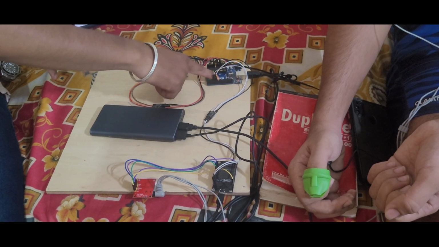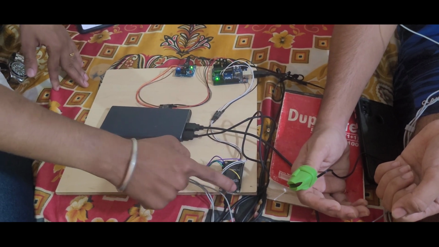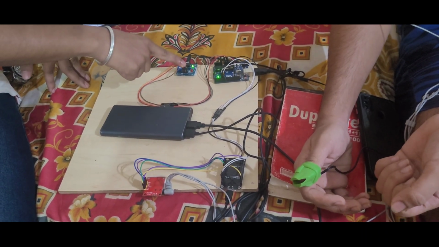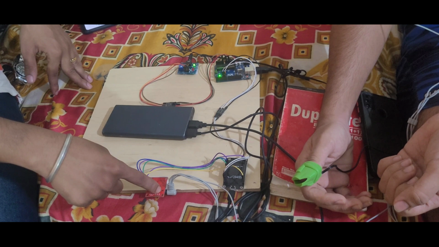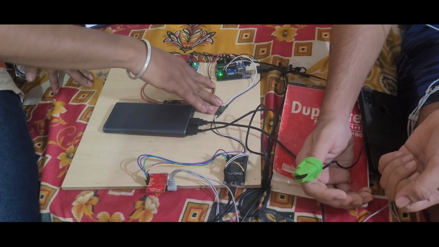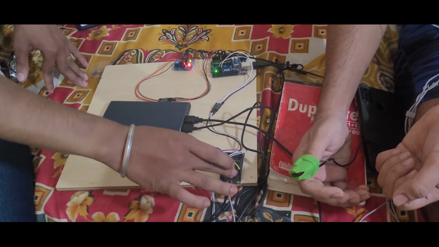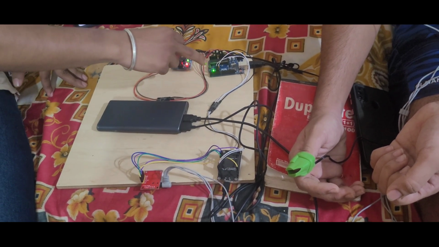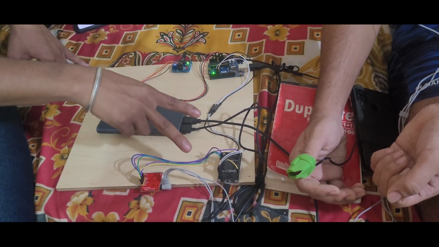We have Arduino Uno and ESP8266 as microcontrollers. We have two sensors. One is a heartbeat pulse rate monitor and one is an ECG sensor. And since the ESP8266 doesn't have multiple analog pins and Arduino doesn't have a Wi-Fi module, we decided to use two microcontrollers here.